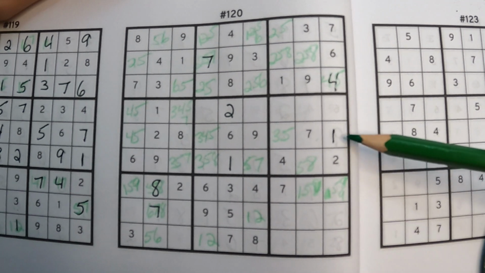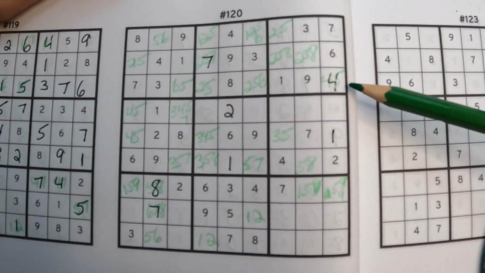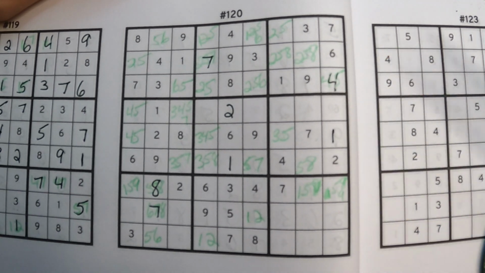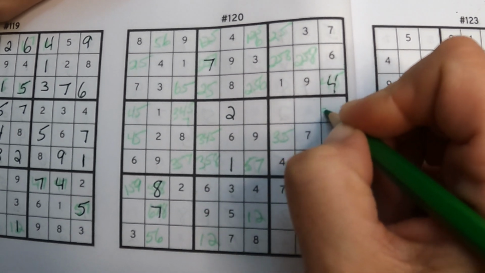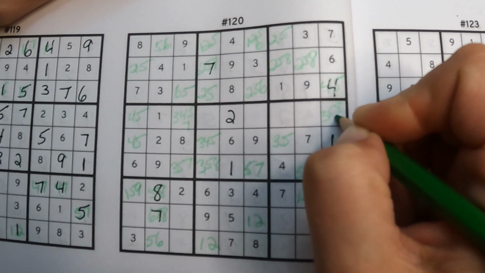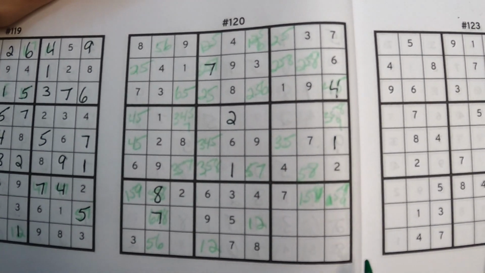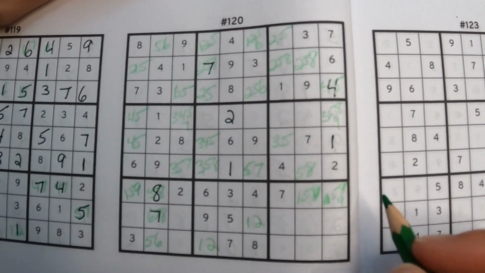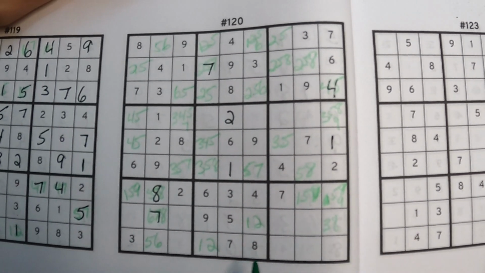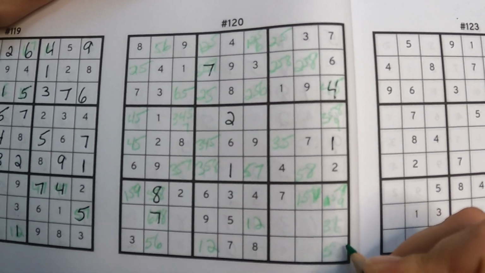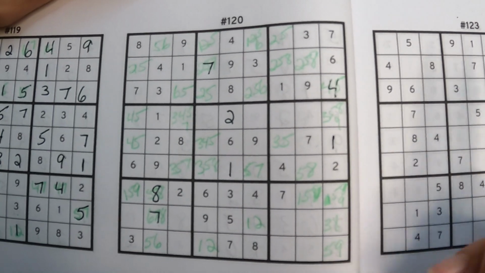If we look at this column here, we're missing 3, 5, 8, and 9. We've got no help here. 3, 5, 8, 9. We've got a 5 and a 9 here. So 3, 8, and a 3 and 8 here. So 5, 9.